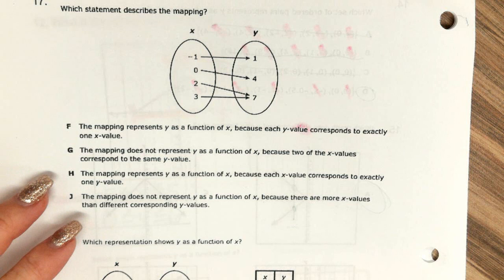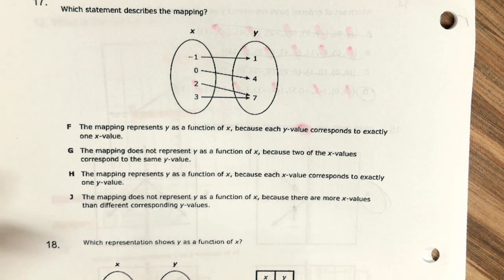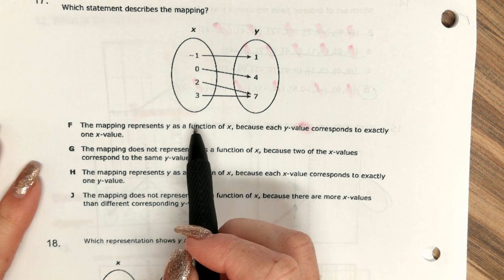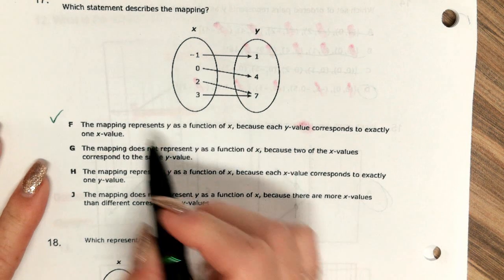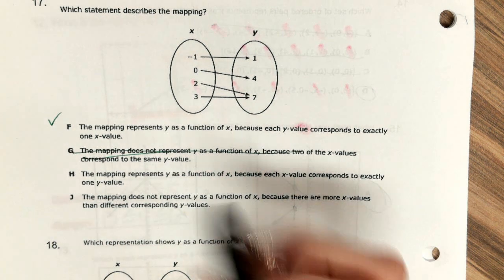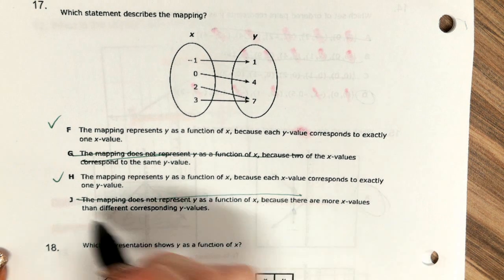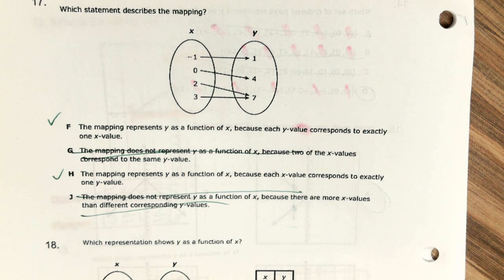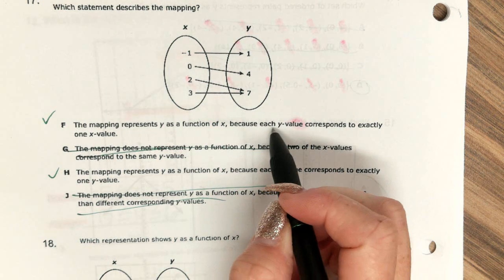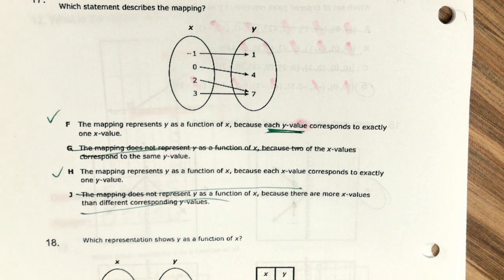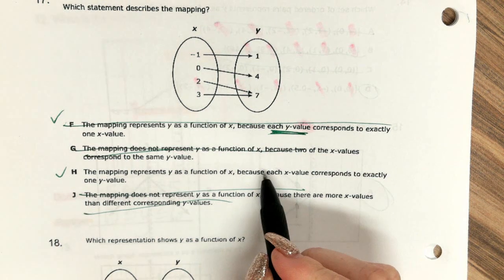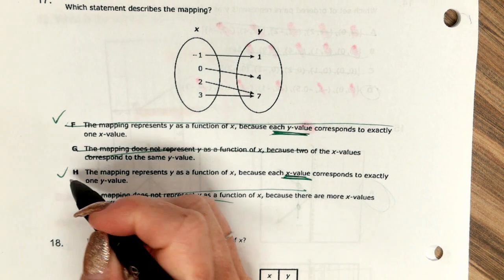Which statement describes the mapping? Okay, well, first of all, is this mapping a function? Yes, so cross off the ones that say it's not. So F says it is, so I'm going to put a check mark. G says it's not, so that's out. H says it is, so it's a check mark, and J says it's not. Now, why is it a function? Because every input has only one output, because every X has only one Y. Look what F says. Because each Y, do we care about Y? No. Look at H. Because each X. So that's the answer.